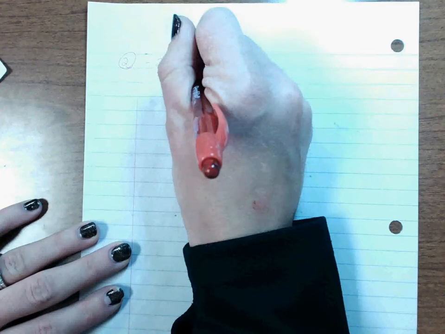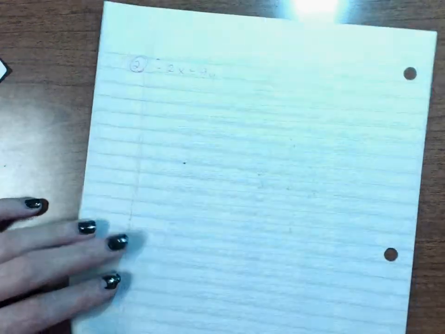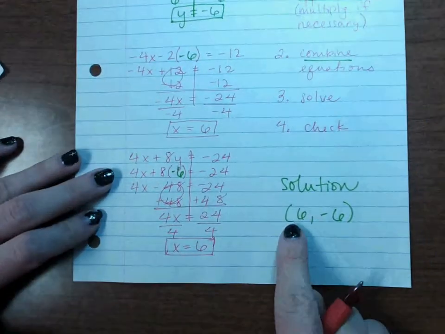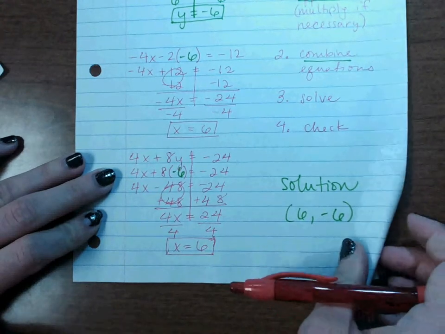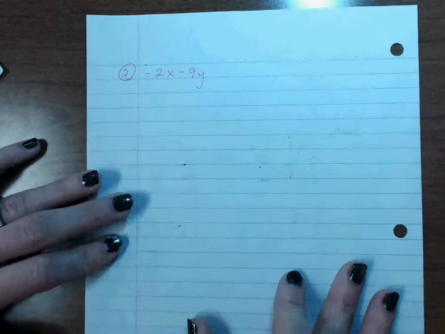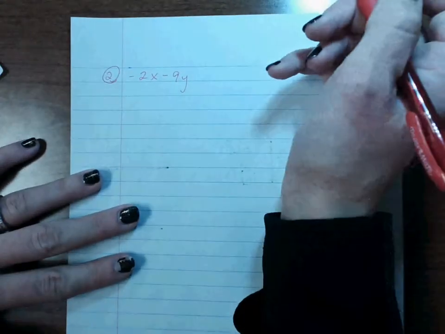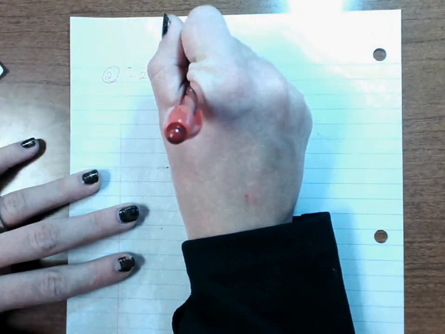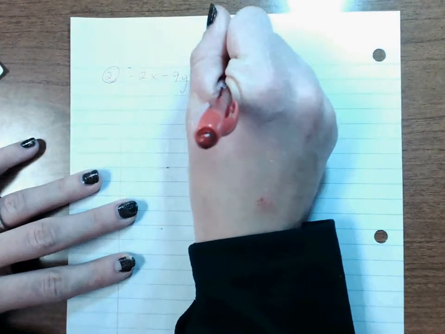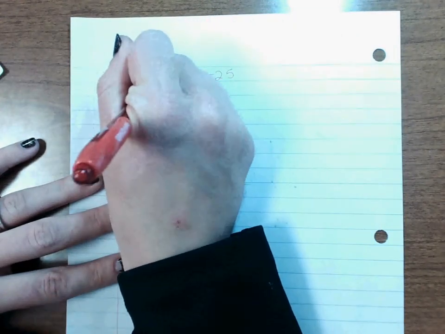So our coordinate would be 6, negative 6? Our coordinate? Yes, x was 6, y was negative 6 on that first one. Yeah, the top one is a negative 6.